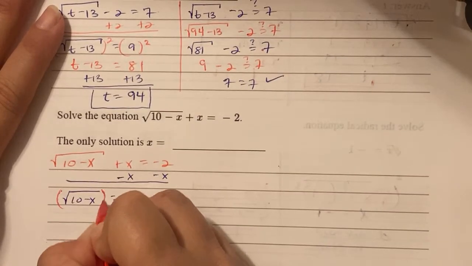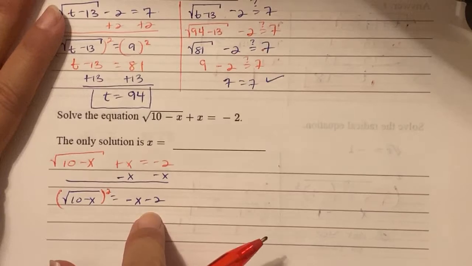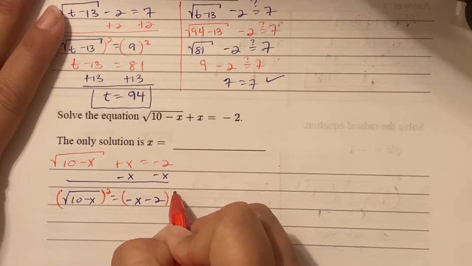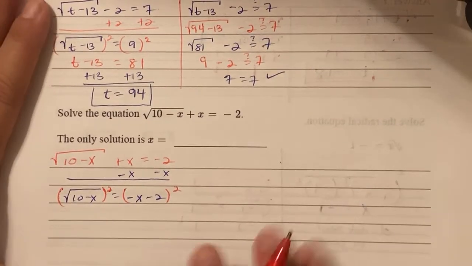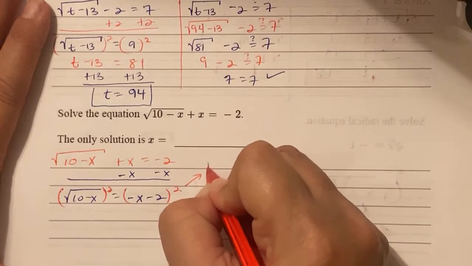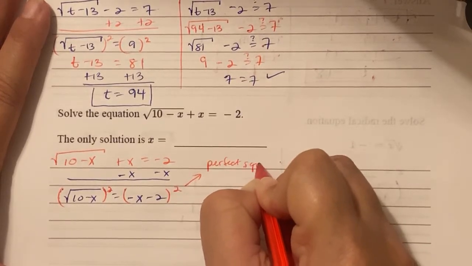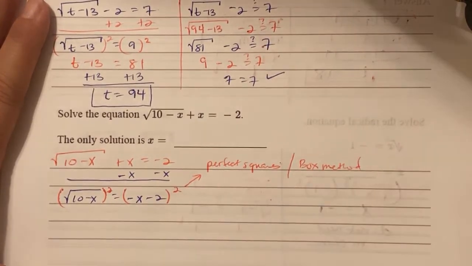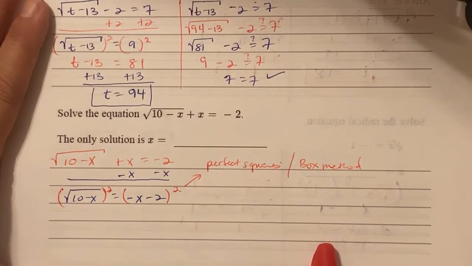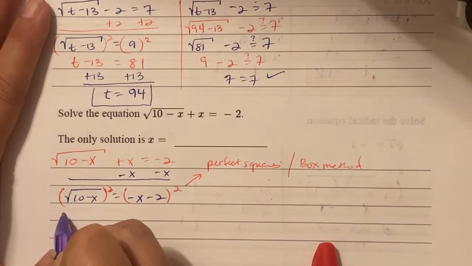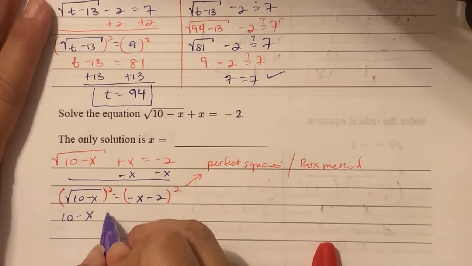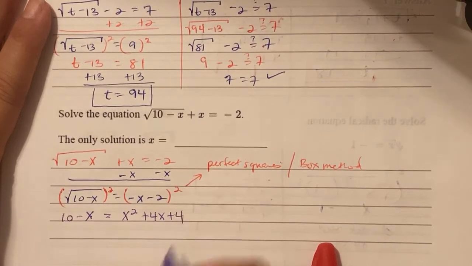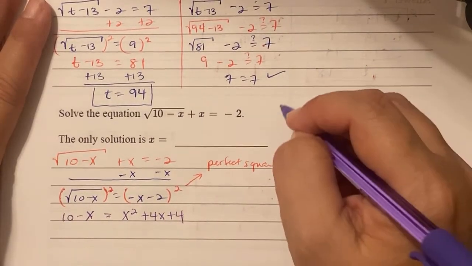So when you put parentheses around the left side of the radical, when you go to the right side, the negative x and negative 2 is known as a binomial piece, so it's parentheses around the entire piece before you raise it to a power of 2. When we do this, this is perfect squares. Or you can use the box method, depending on how you want to expand it. So when you do the expansion rule here, we just get 10 minus x escaping on the left side. Here we become positive x squared, positive 4x, positive 4. If you don't see it, you can do the box.